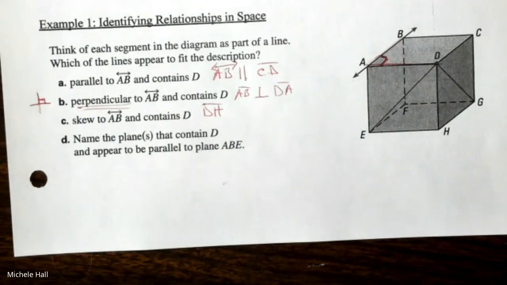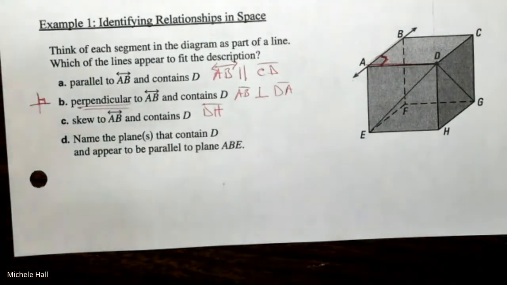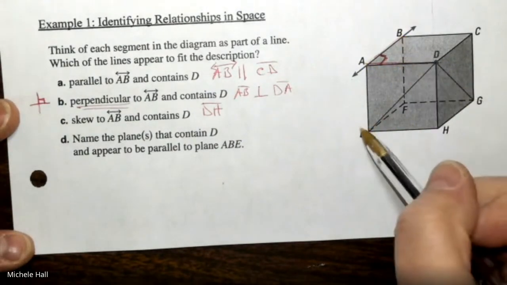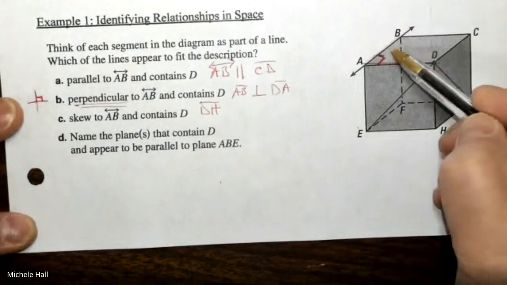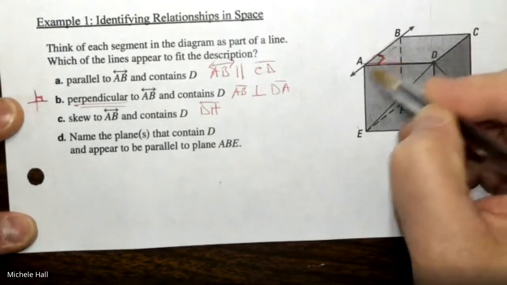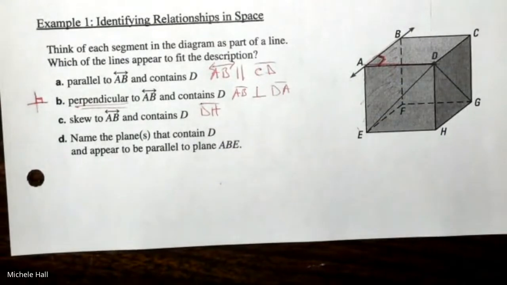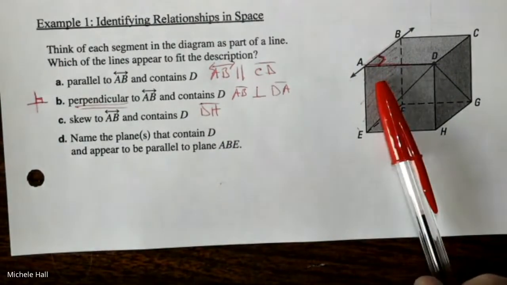Now it says to name the plane or planes that contain D and appear to be parallel to plane ABE. Plane ABE. So plane ABE is on the back side here. ABE is there. Now I need to go back and read it again now that I know where that plane is.